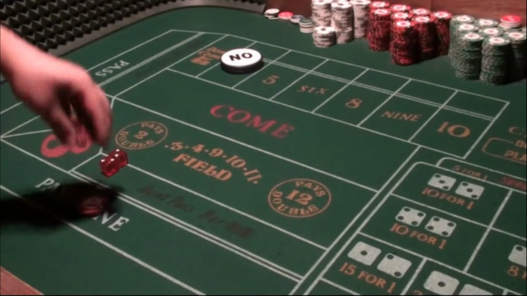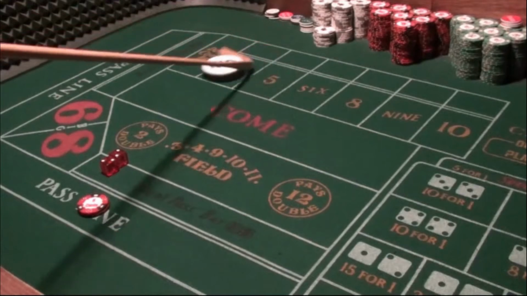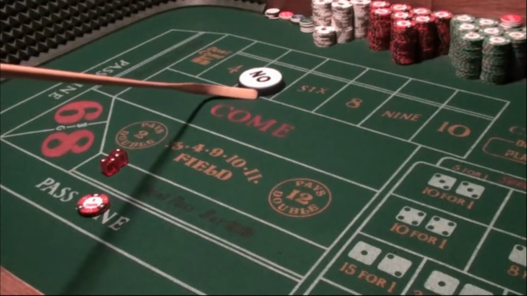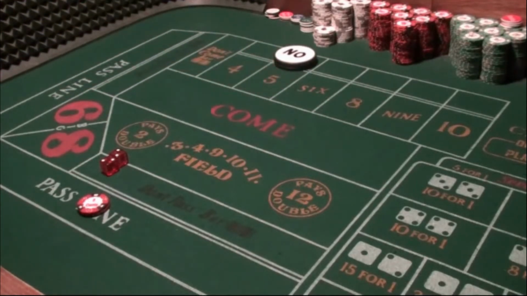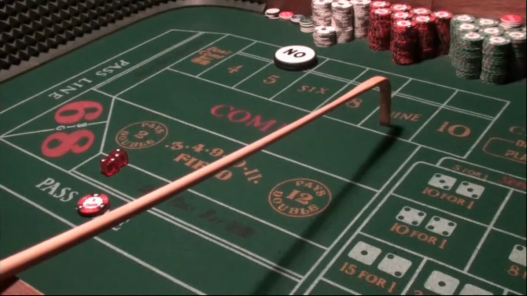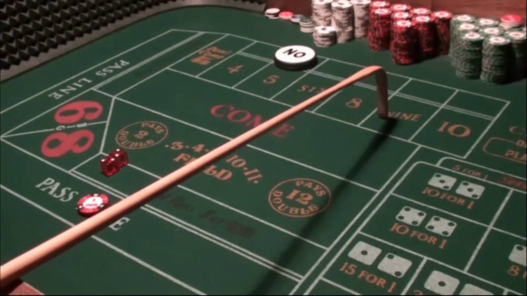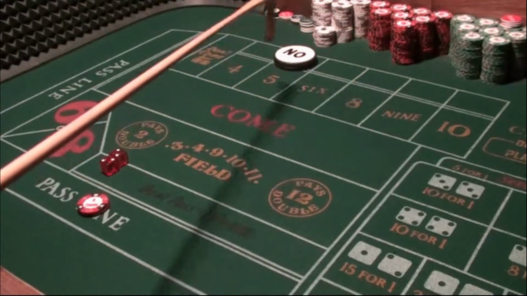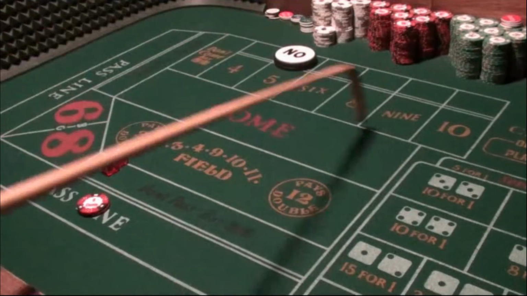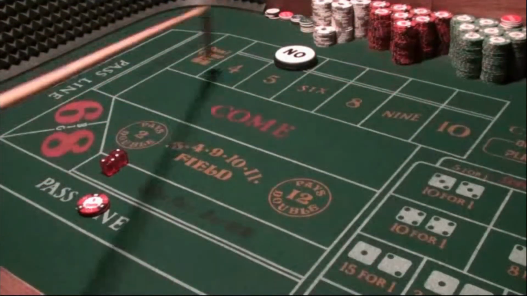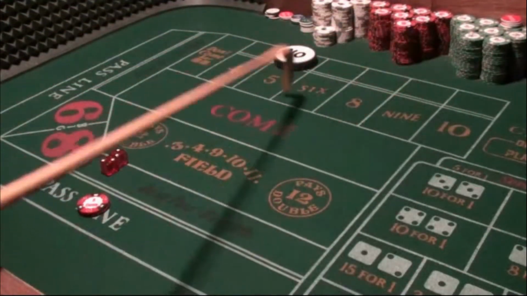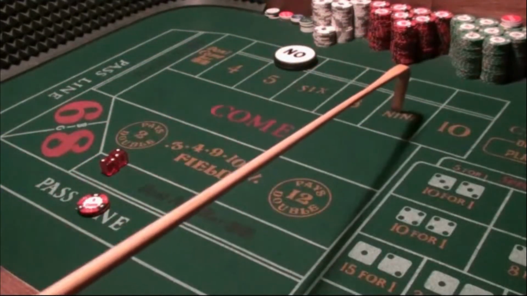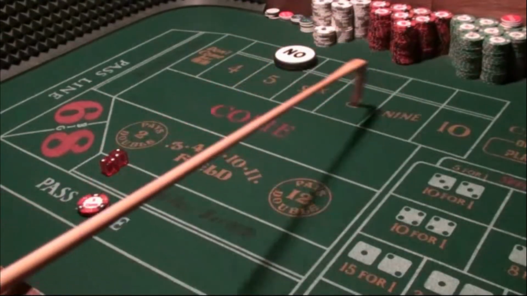Okay, we're going to put 10 on the pass, and we're going to say we rolled a 5 now. We rolled a 5, and the 5 and the 9 are the same numbers, the same combination. The 5 and 9 have the same odds together. 4 and 10 have the same odds. 5 and 9, 6 and 8. So you work your outside: 5 and 9, second one in, and then the 2 in the middle.